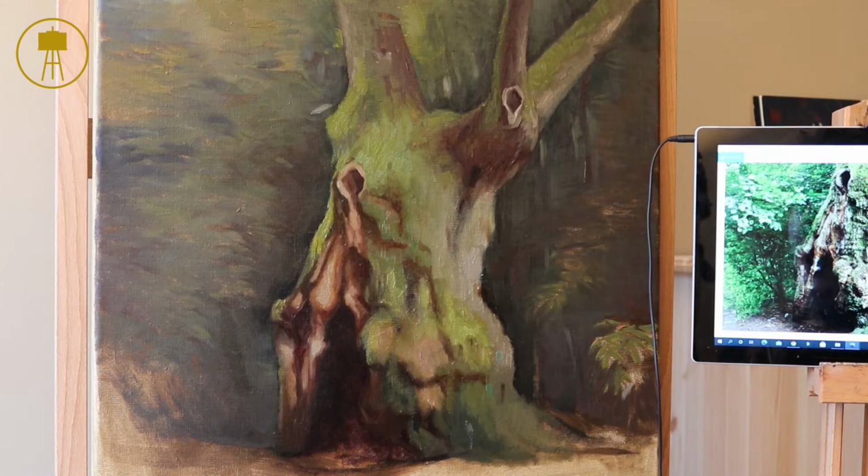If you think about the texture of a big old tree trunk, it's very layered, it has a lot of irregularities, it's not a very soft, smooth surface, so I don't want to use fine, soft, smooth brushes either. I want to use brushes that are rougher and that can help me really explain that rough surface texture of the tree.